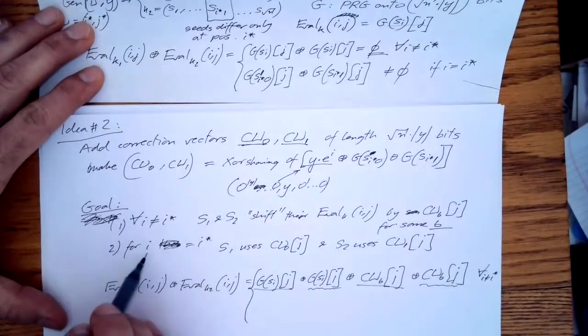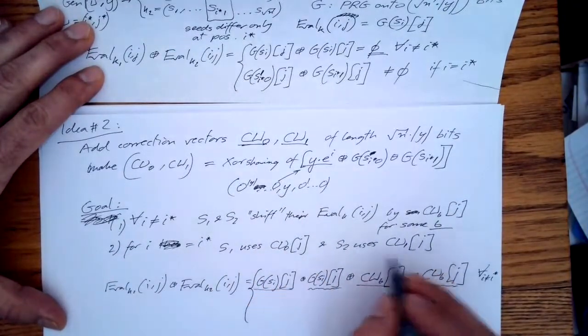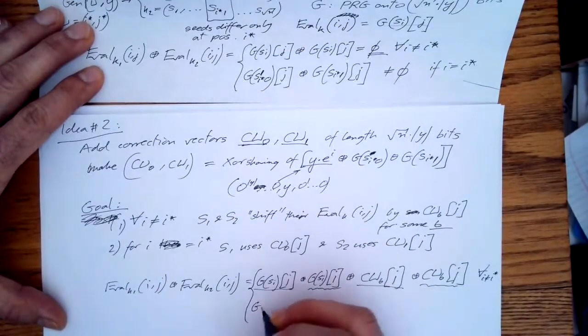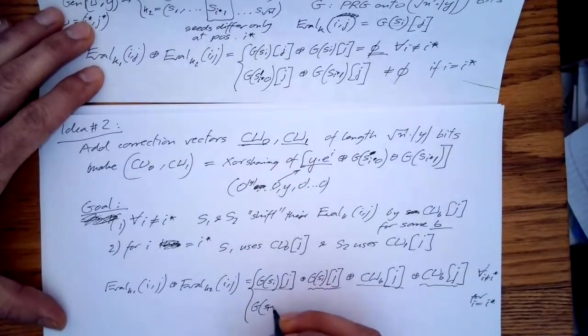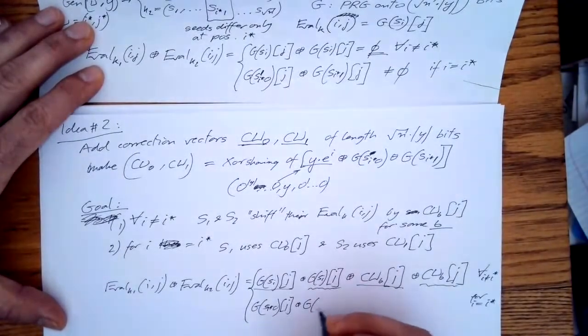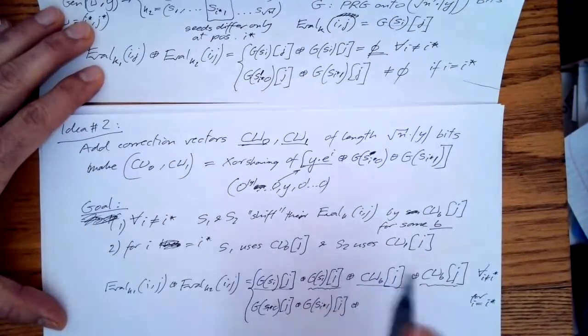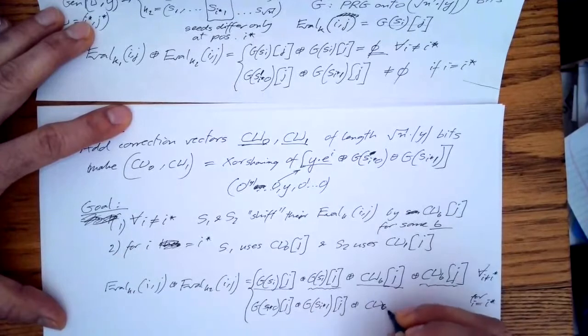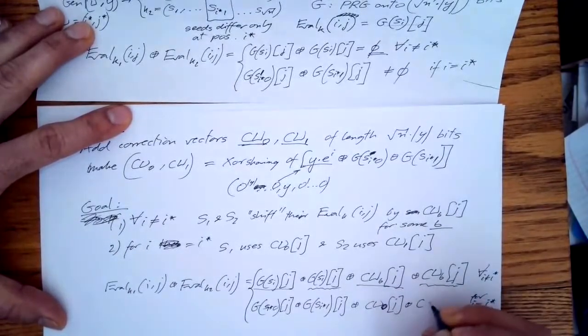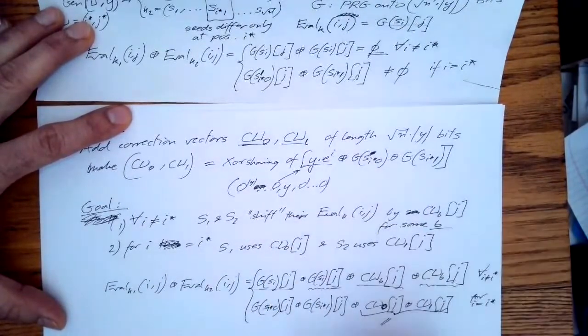And now, if at this location, S1 uses this to shift and S2 uses this to shift, then the output for i equal i* will be G of S_i* 0 at J's position, XOR G of S_i* 1 at J's position, XOR the secret sharing, right? CW0 XOR CW1. But this is this vector.